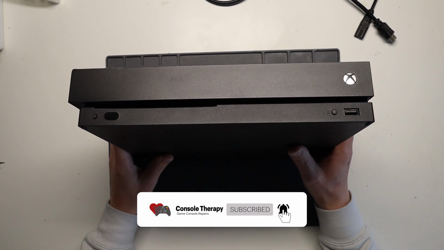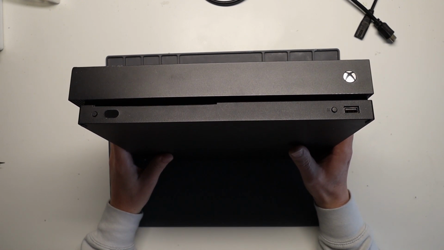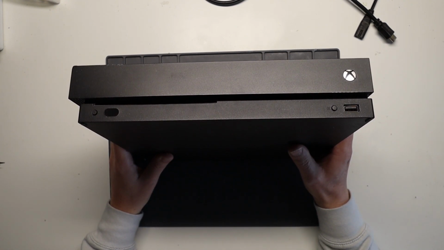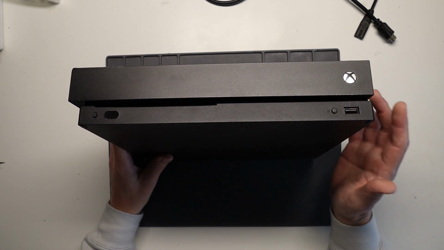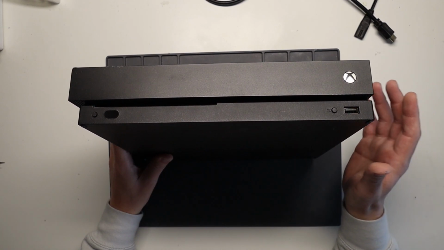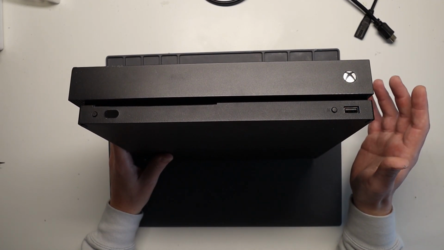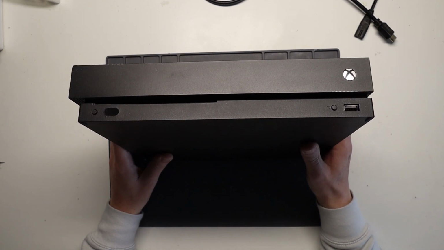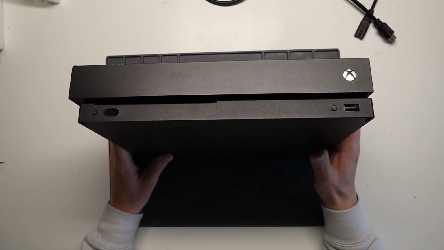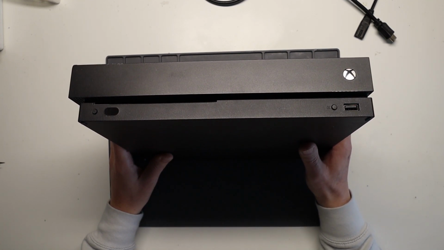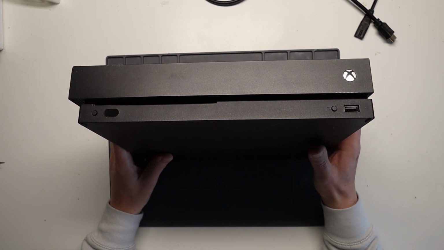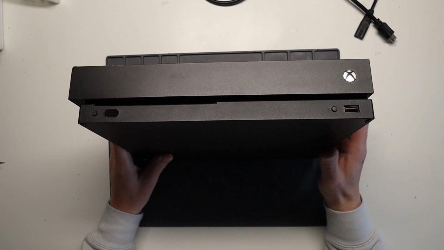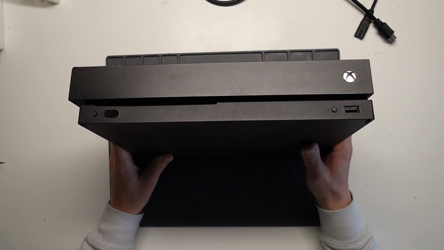Usually on these Xbox One X or Xbox One S consoles, 9 times out of 10 that error is caused by one of two things. That's either the actual system NAND or the BIOS on the motherboard has become corrupted, or more commonly, the issue will actually be with the hard drive inside the Xbox itself.